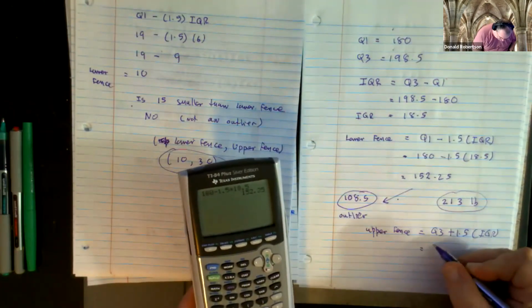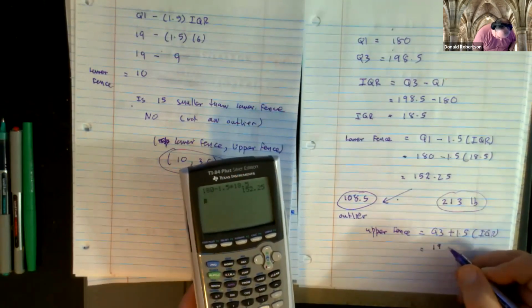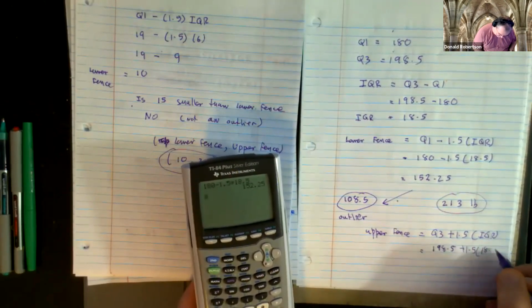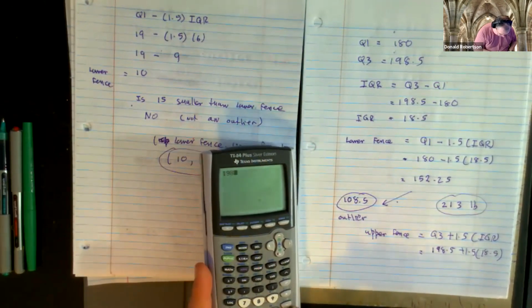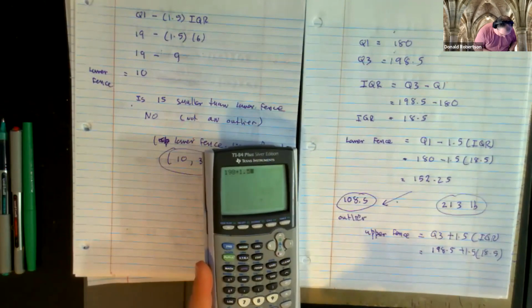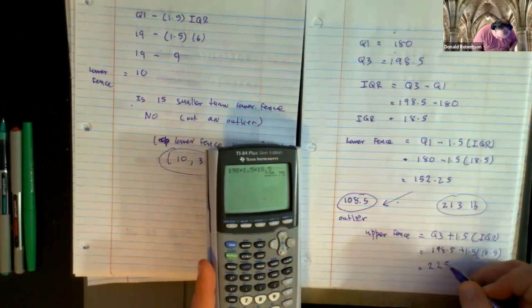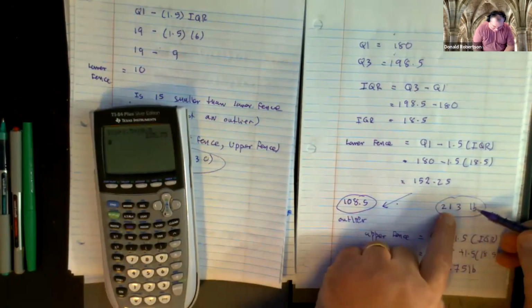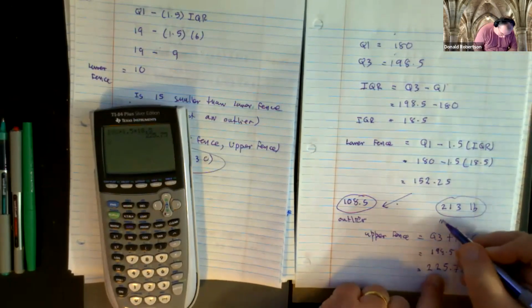I'm looking at 198.5 add 1.5 times 18.5. So here it goes. 198.5 plus 1.5 times 18.5. And the answer I got was 225.75 pounds. Would you agree that this guy isn't bigger than the upper fence? So this one is not an outlier.